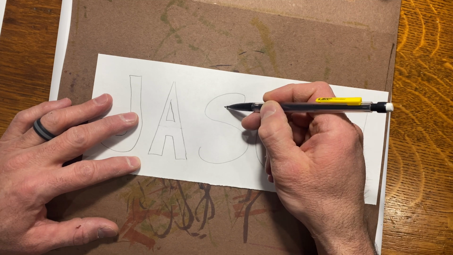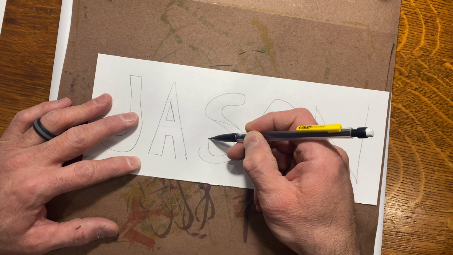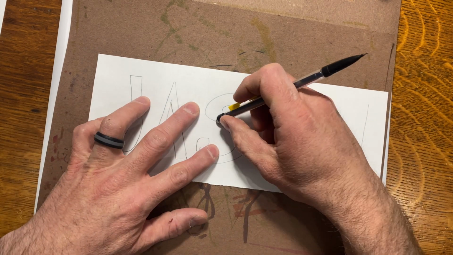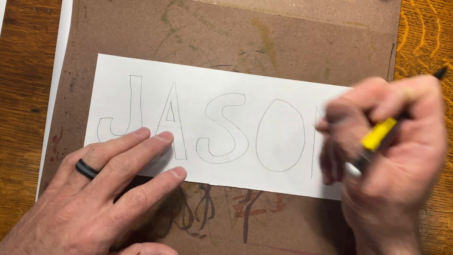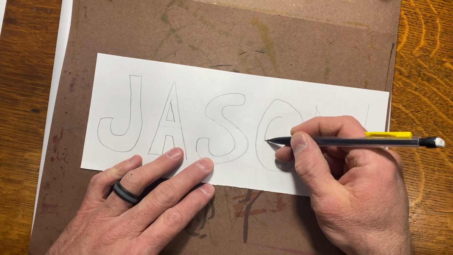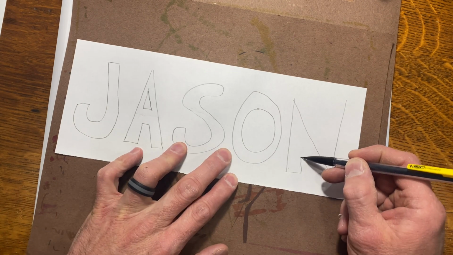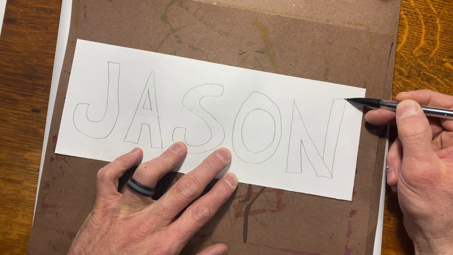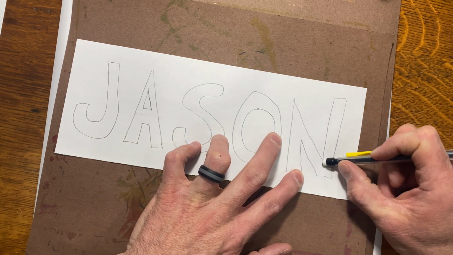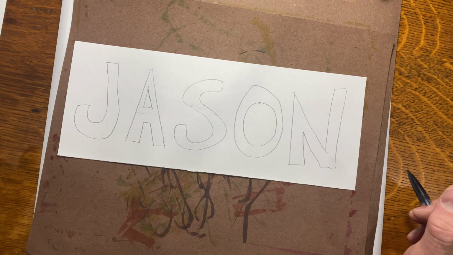S's are a little trickier. What I've learned, you can kind of do something like this. And then do some erasing. O's are easy, just draw another O inside. And then there's the N, which can be done like this. And just erase that. So we've taken each letter and turned it into a bubble letter or a fat letter.